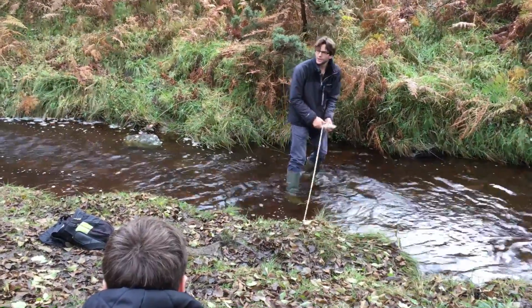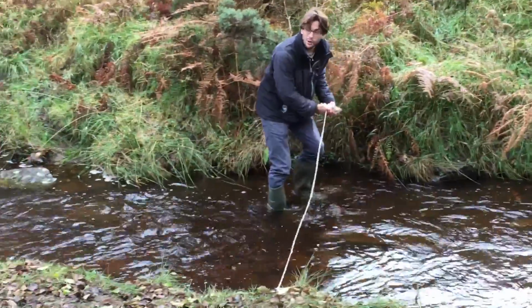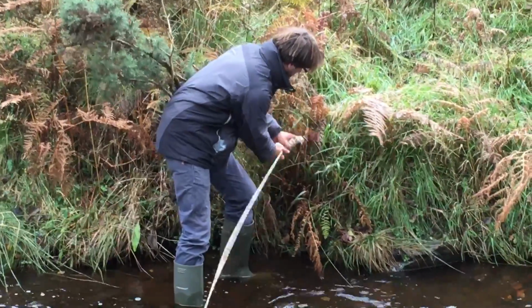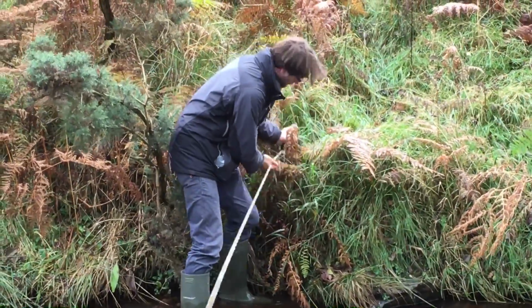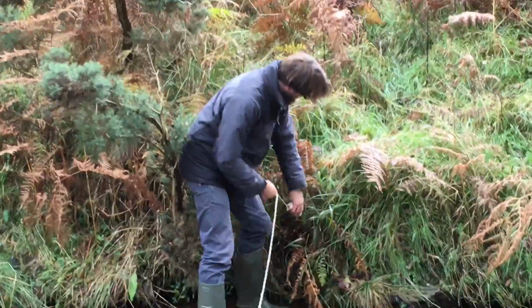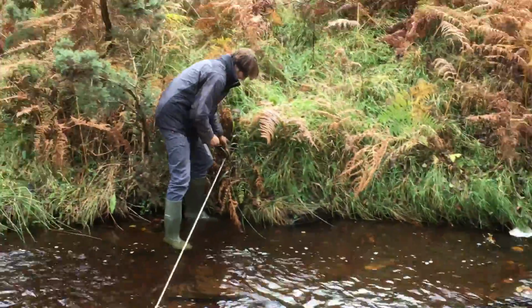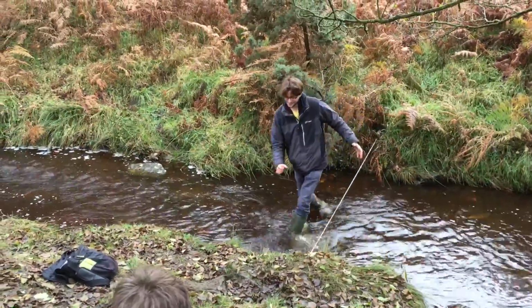Anyone, any ideas what a transect is? What's the definition of a transect? Just a posh word for something. Any thoughts? A transect?